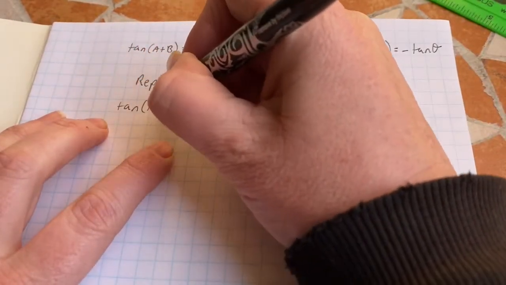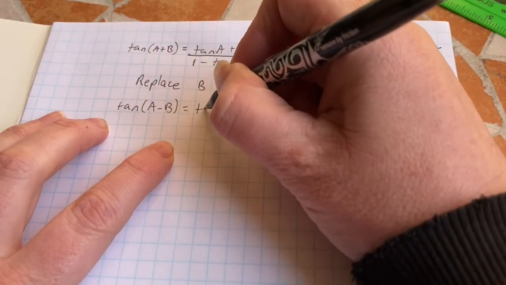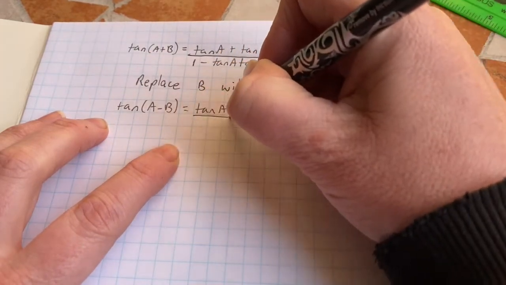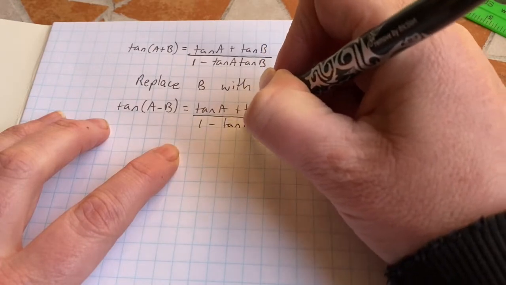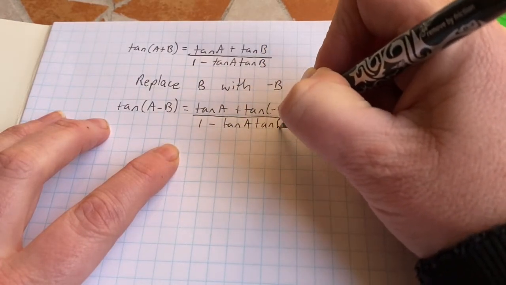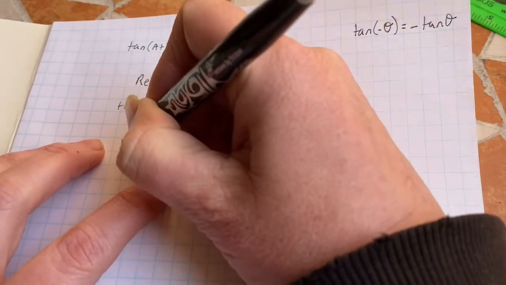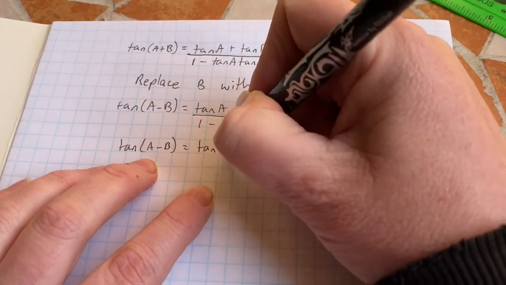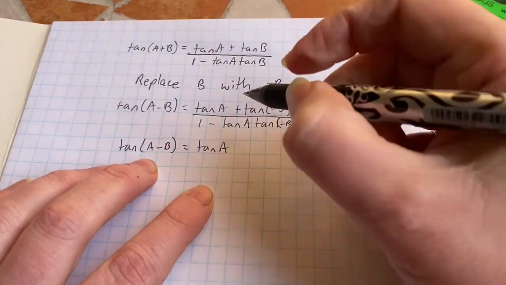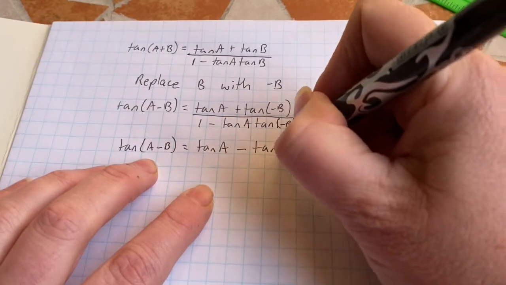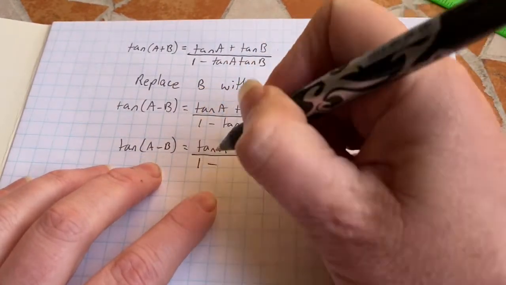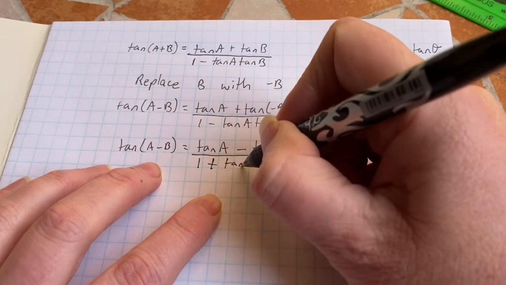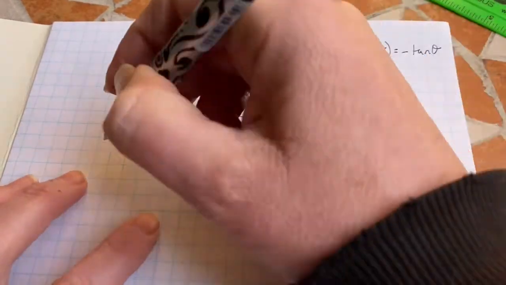So I'm going to get tan of A minus B equals tan A plus tan of negative B over 1 minus tan A tan negative B. So tan of A minus B equals, so that's just tan A. Tan of negative B using this rule becomes minus tan B over 1 minus, well, we've got negative here, so that's going to become plus tan A tan B, and that's the proof for that one.